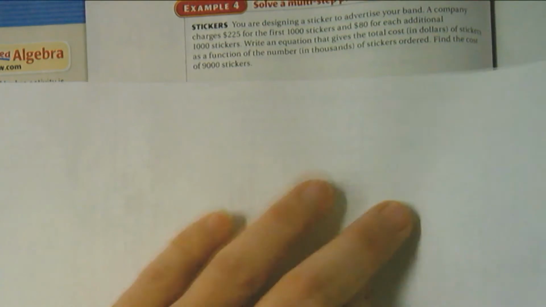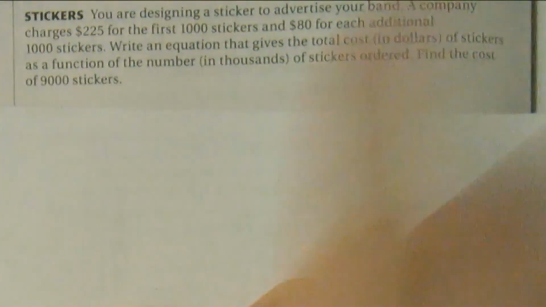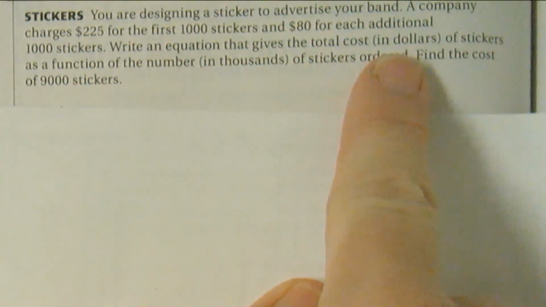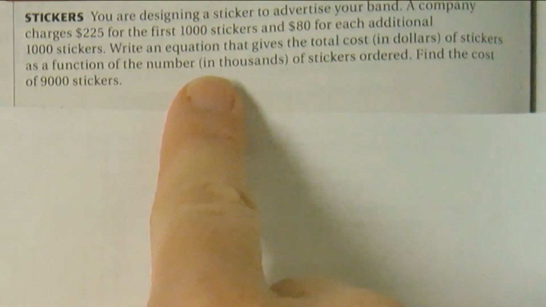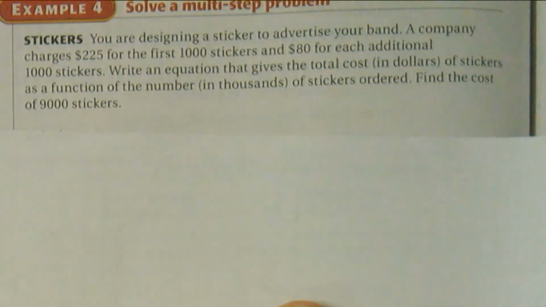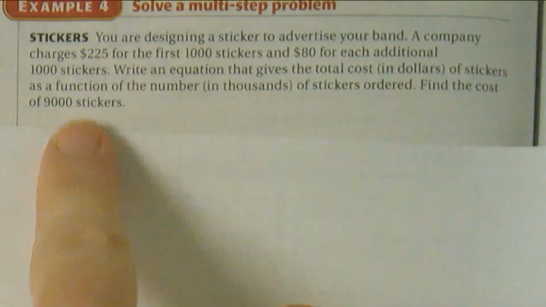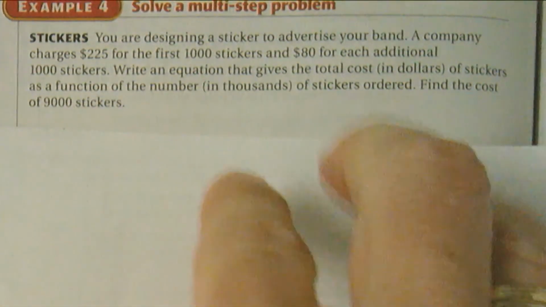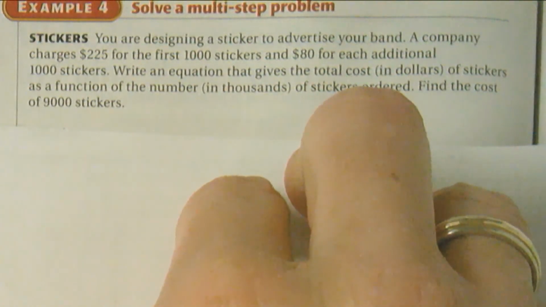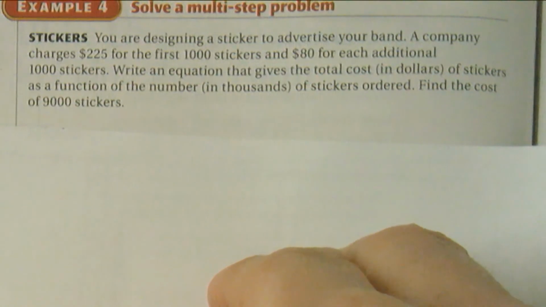So when you do this problem, I want you writing the equation in point slope form first, but if you notice, it says, write an equation that gives the total cost of stickers as a function of the number in thousands of stickers. So in the end, your equation that you are going to be using to find the cost of 9,000 stickers is a slope-intercept equation. So start with point slope, turn it into slope-intercept. Are you guys cool with what you're doing? Okay.